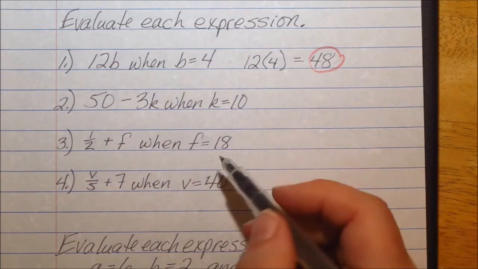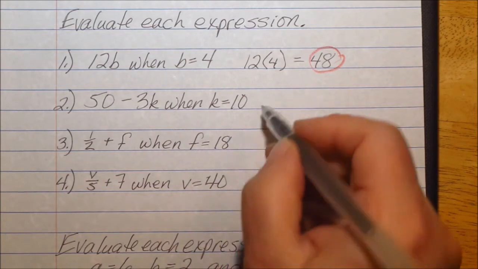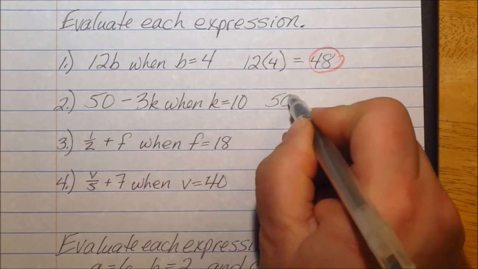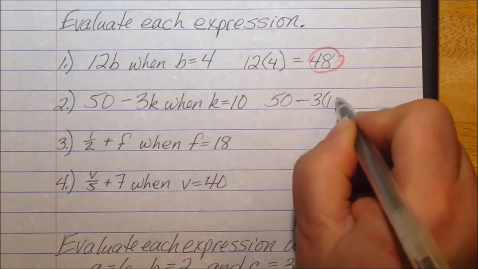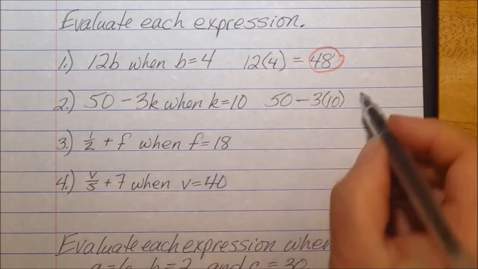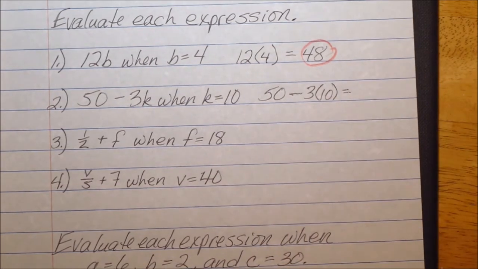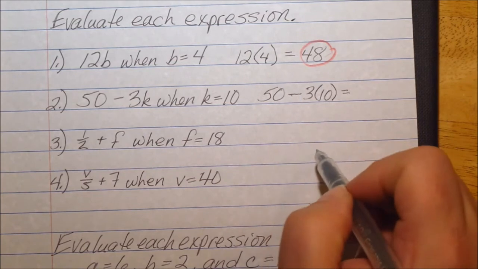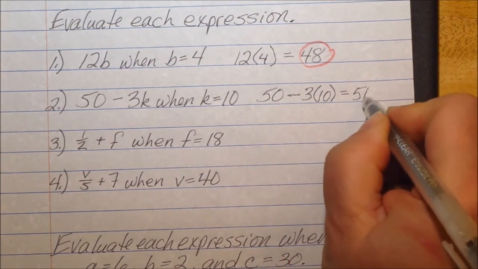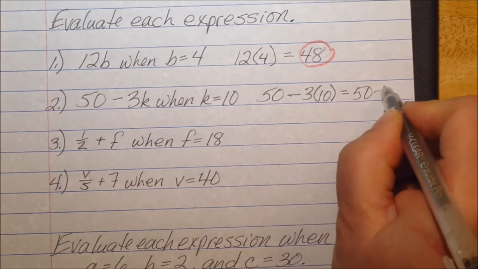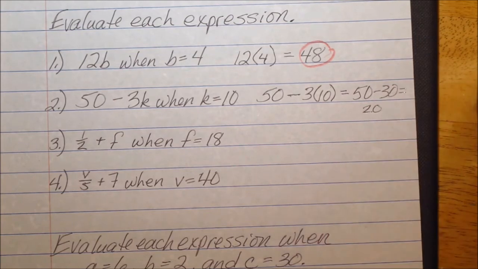All right, 50 minus 3k when k is 10. We rewrite the expression, plugging in the value for the variable. So 50 minus 3 times 10, because k is 10. Now my order of operations tells me that I have to do the multiplication first. So I've got 50 minus 3 times 10 is 30, which equals 20.